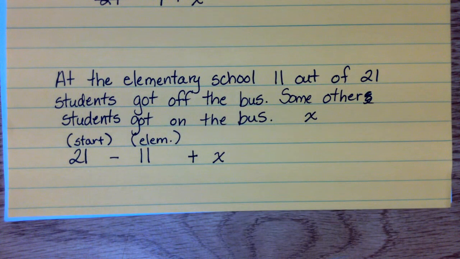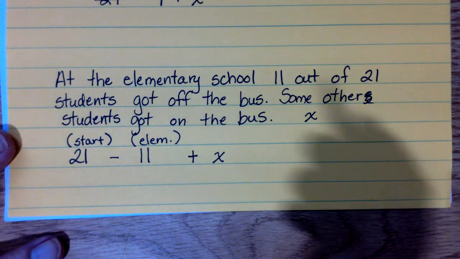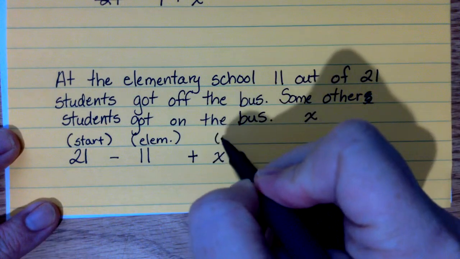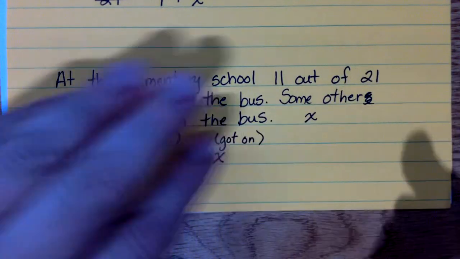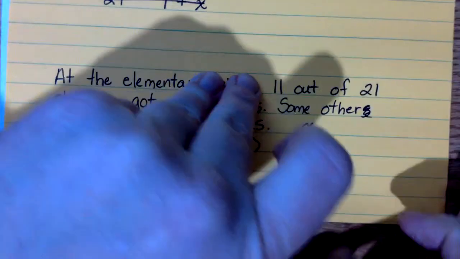Now, the next part is working on putting in a number for the variable. And this part's kind of fun, I think. Of course, I am a little bit of a math nerd, so you guys can tell me what you think about it later. Let me get another piece of colored paper real quick.